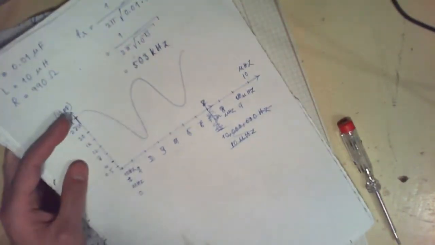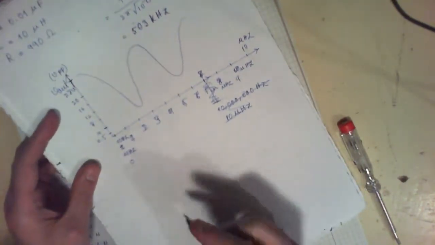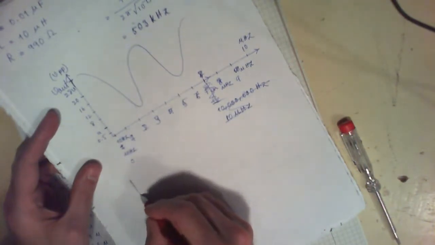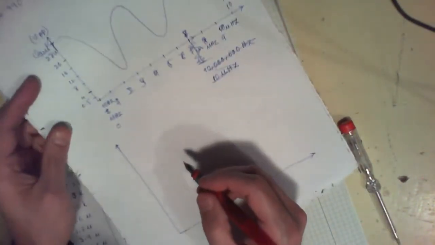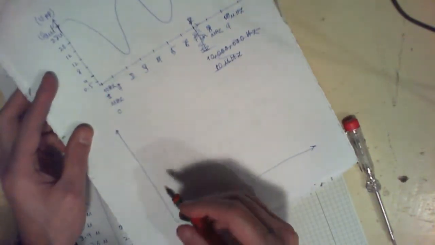So in such situations, wherever it fits, we use the same linear scale on the vertical axis for the voltage.